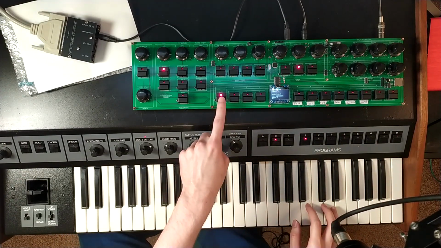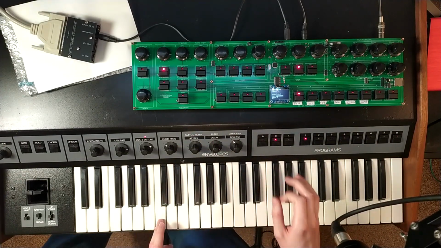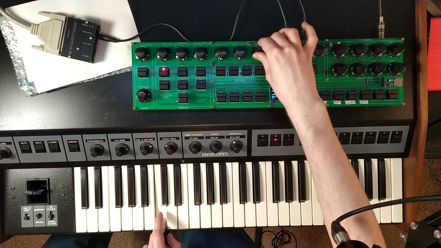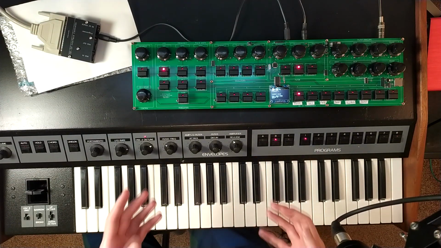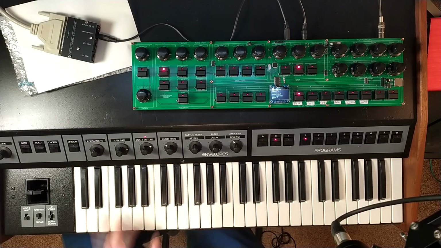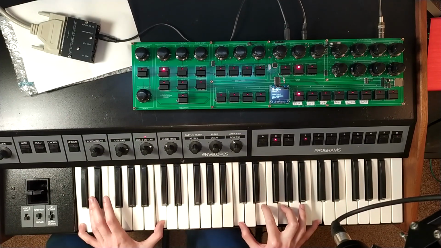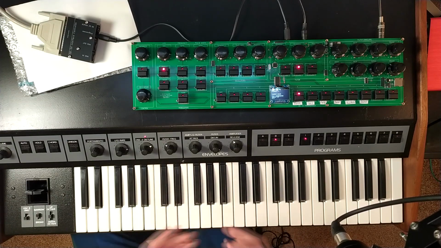We've got the frequency of something. Let's see which oscillator it is. So we're now controlling or varying the frequency of oscillator 2. And as you can hear, it's going really high.